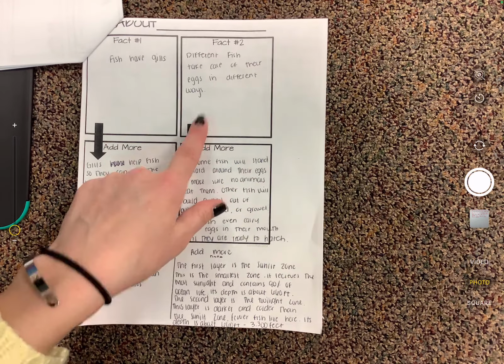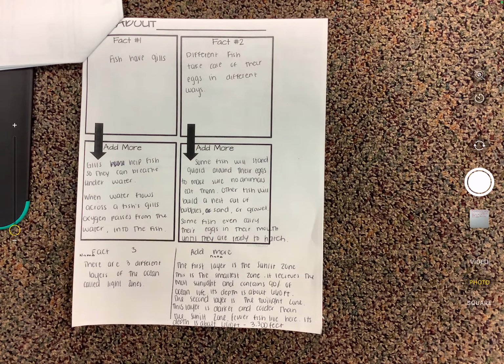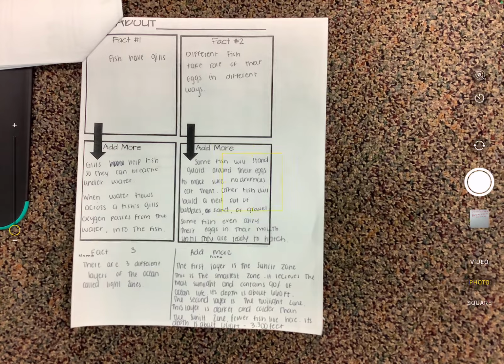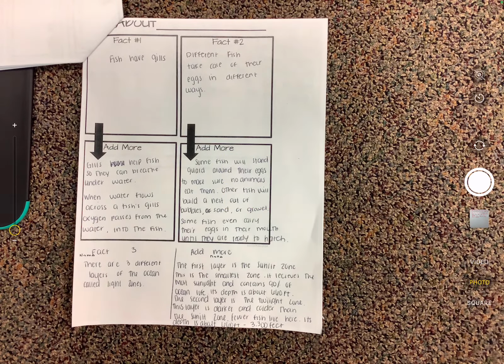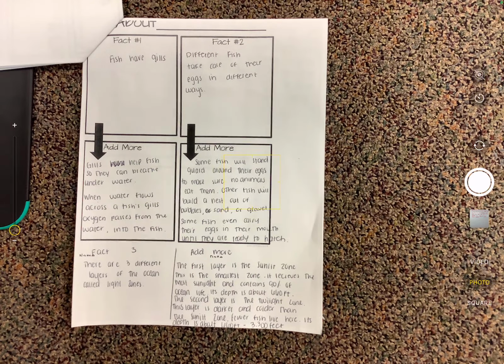And then my second fact is different fish take care of their eggs in different ways. Well, things that I can think about how to elaborate this fact is I need to think about, okay, well, if different fish take care of eggs in different ways, what are the different ways that different fish take care of their eggs? So I said, some fish will stand guard around their eggs to make sure no animals eat them. Other fish will build a nest out of bubbles or sand or gravel. Some fish even carry their eggs in their mouth until they are ready to hatch, which I thought was pretty interesting. So I'm glad that I added those details to share with you.